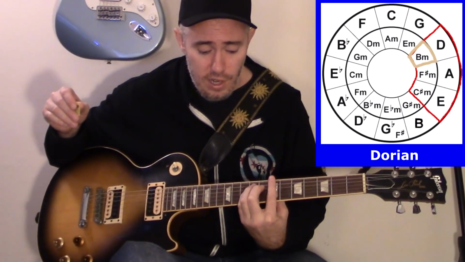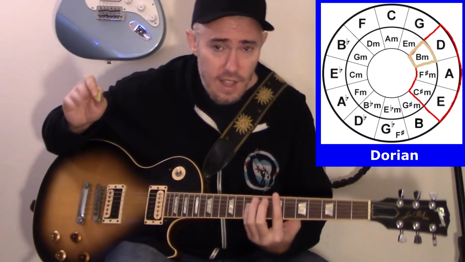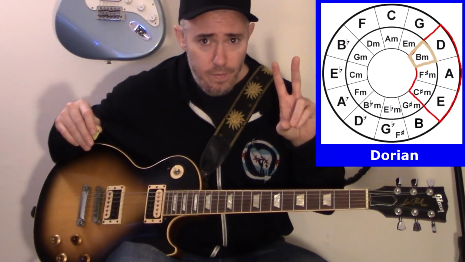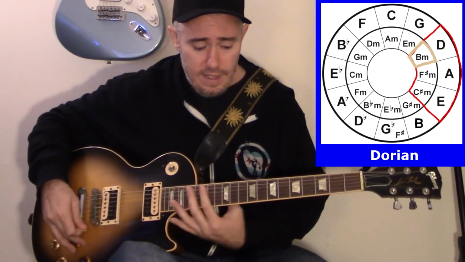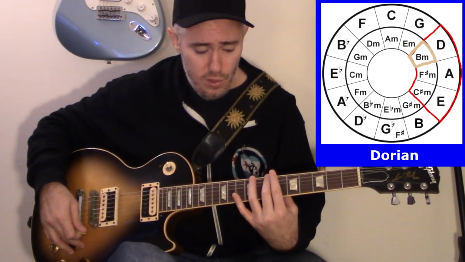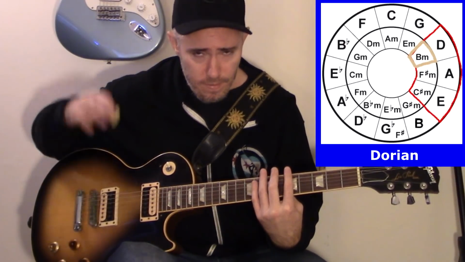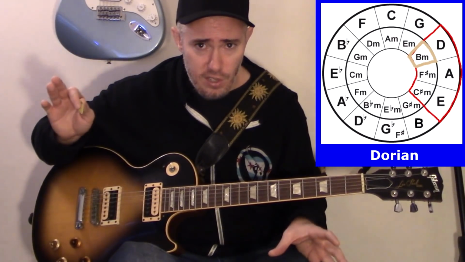So B Dorian is going to be the mode. So Dorian is 2. So if Dorian is 2, you take the scale pattern, 2, there's 1. The parent major scale is the A major scale.